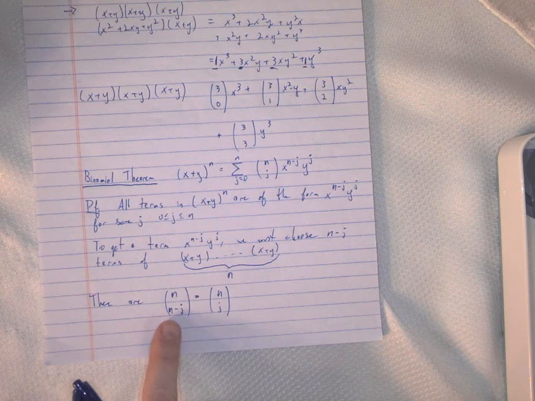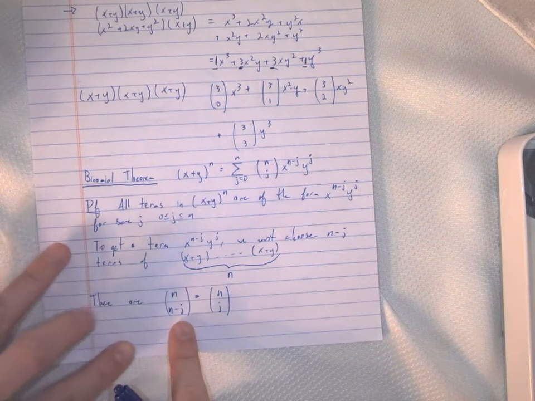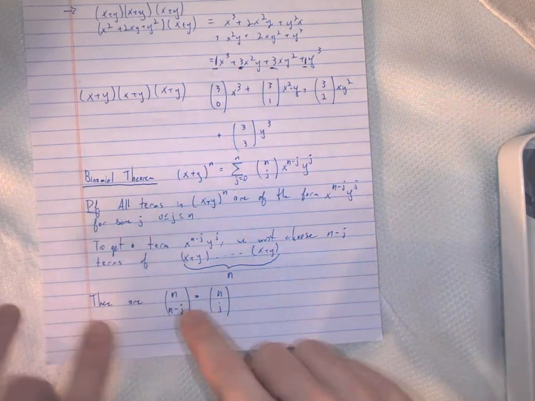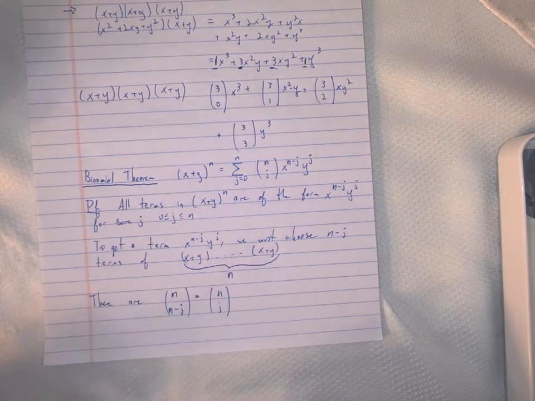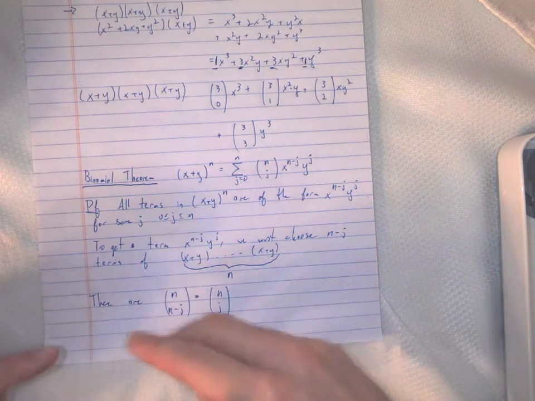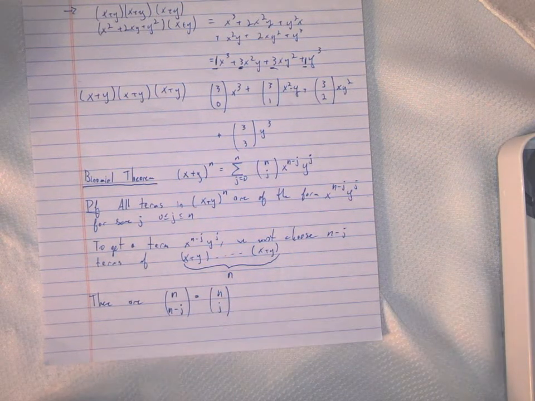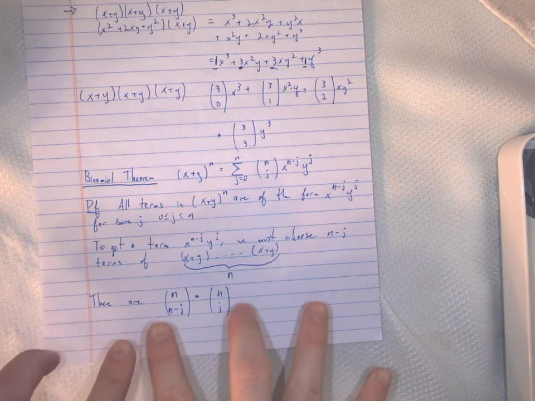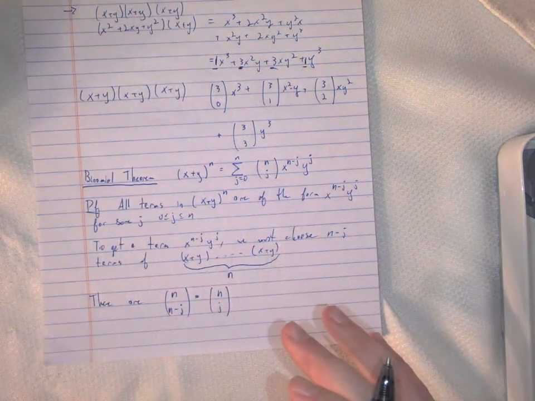This is saying the number of ways that you can pick an n minus j element set, like picking an n minus j size subset from a set of size n, is like picking n minus j elements to remove from the set. But the information of which elements to remove, if I'm removing n minus j elements, is the same information as including the remaining elements in your set, right? This is like taking a set and partitioning it into two.